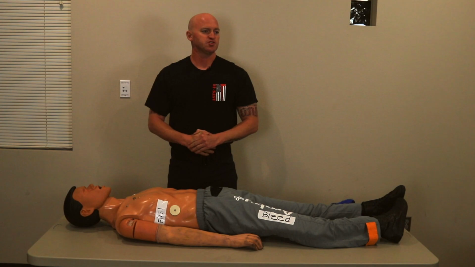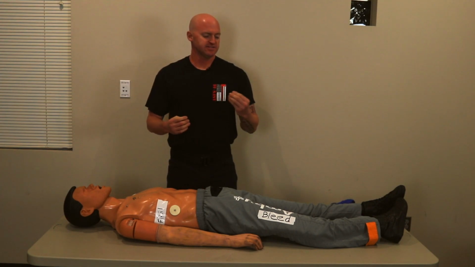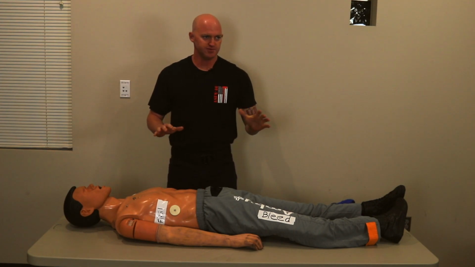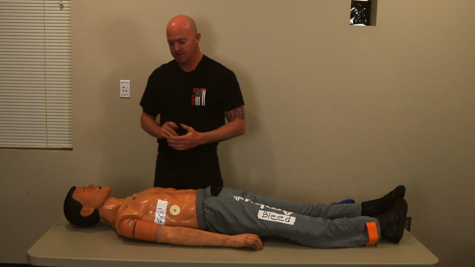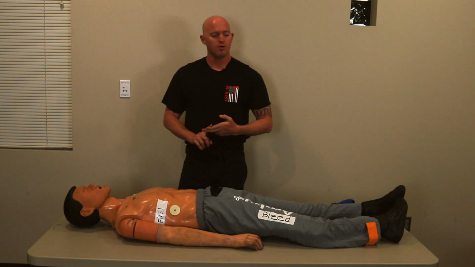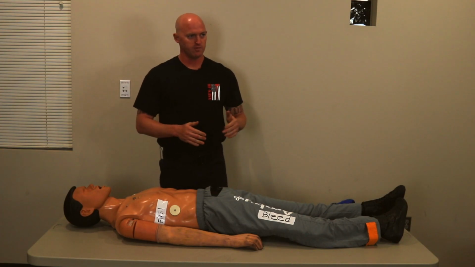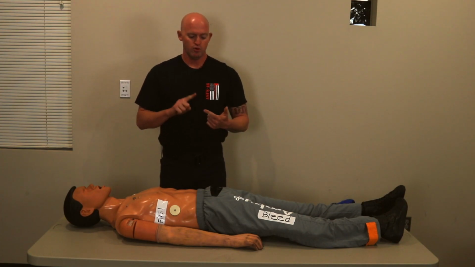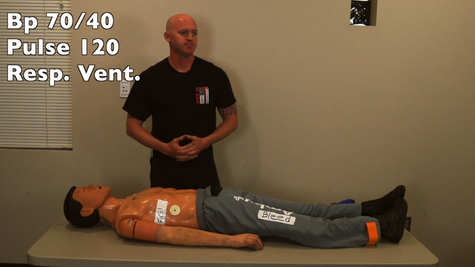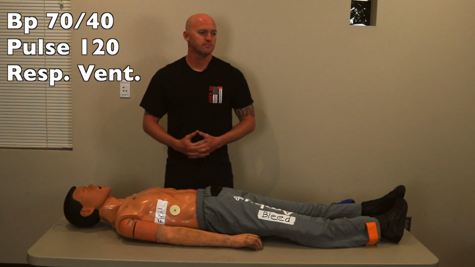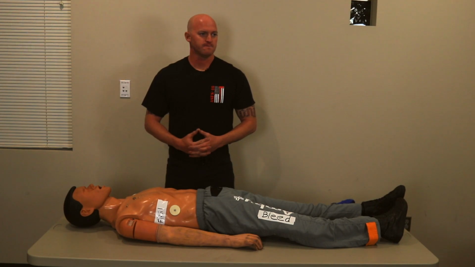While we're on scene, I'm going to try to get a secondary or a SAMPLE history. Is anybody available to tell me anything about this patient? There are none. There's nobody around. Okay, so we can't get a SAMPLE. I'm going to have one partner get a baseline set of vitals for me to include blood pressure, pulse, respiratory rate, rhythm, quality. What do I have? Blood pressure is 70/40. Pulse is 120, regular and weak. And respirations are ventilated at 10 to 12 per minute.